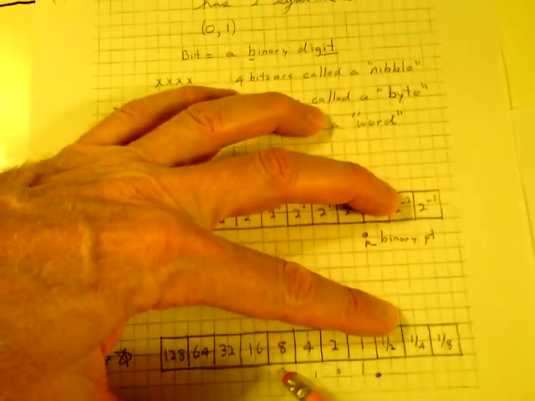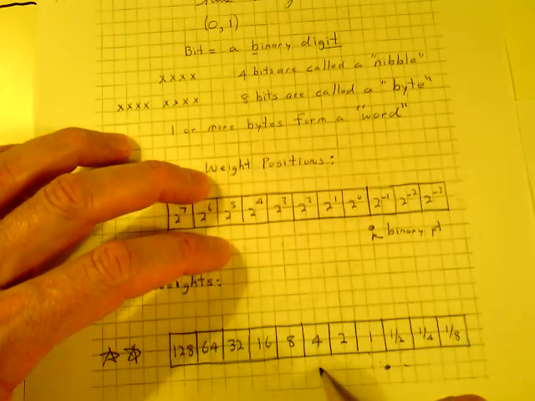That's a 5 in base 10. What about a 1, 0, 1, 0? Well, if you have the weight positions memorized, and you put in a 1, 0, 1, 0, you have weight positions of 8 and 2, which is 10. This one obviously down here is 3 in base 10.